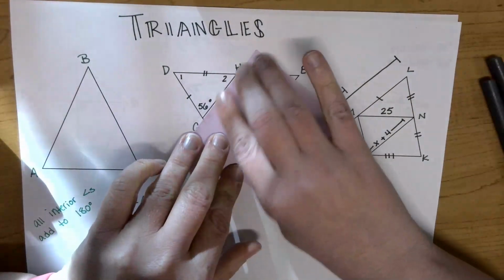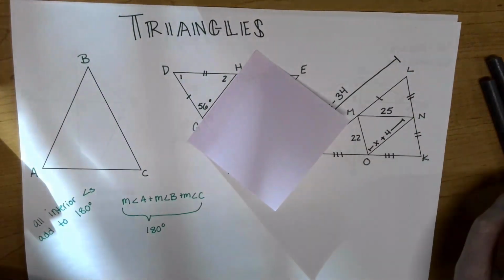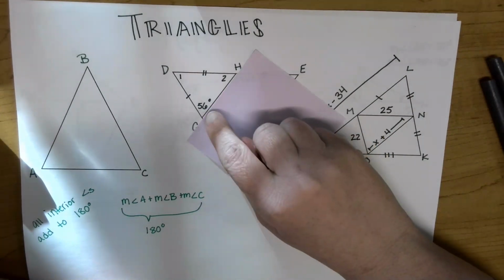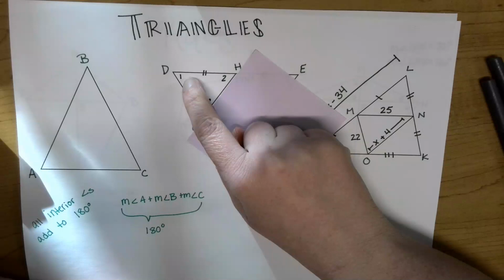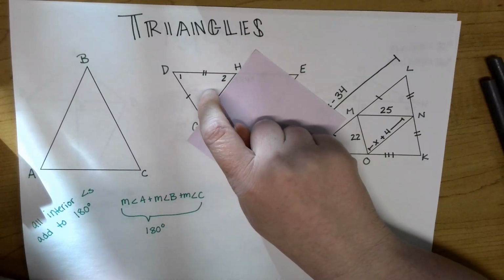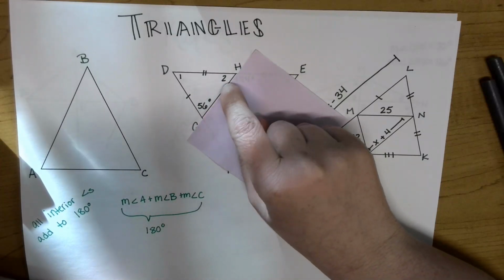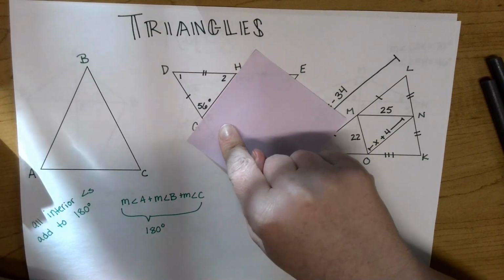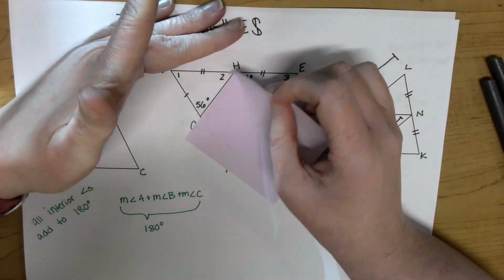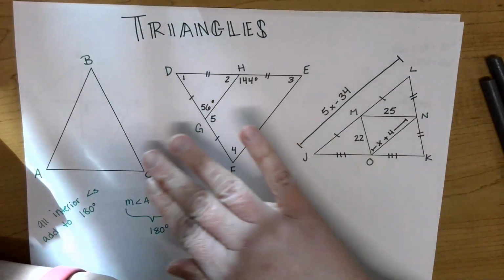So if I cover this up, I have one triangle. I have that this angle is 56 degrees. This angle and this angle we don't know, but if I add this angle plus this angle plus this angle, I should get 180 degrees. So we can handle that in a minute.